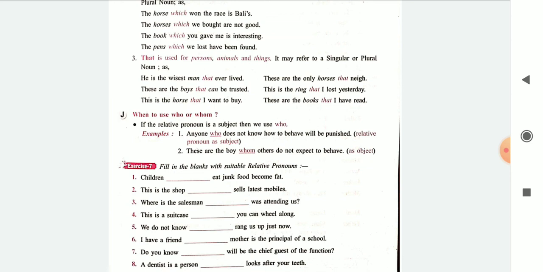We go to this, the last one. When to use who or whom. I already explained, for a living thing we use who. When will you use whom? When it is an object, like these are the boys whom others do not expect to behave.